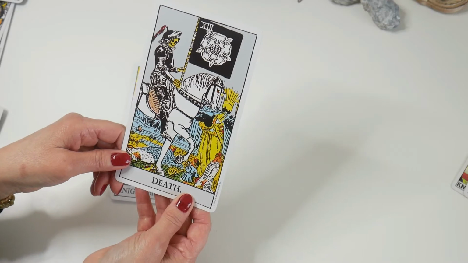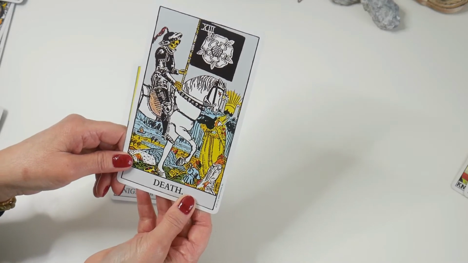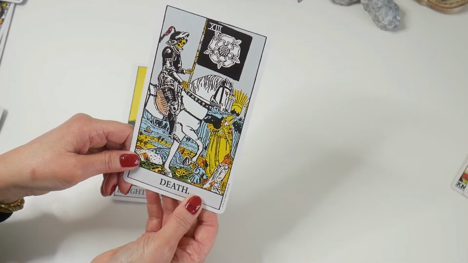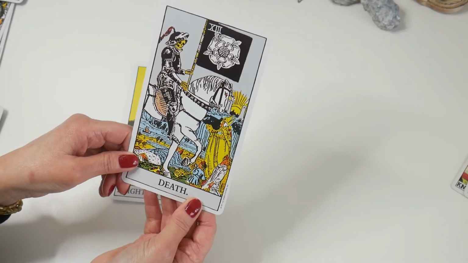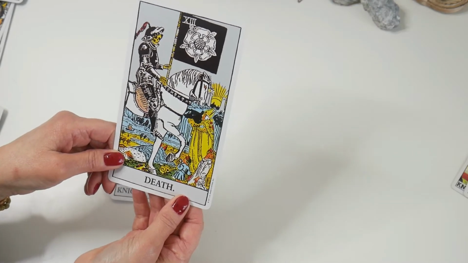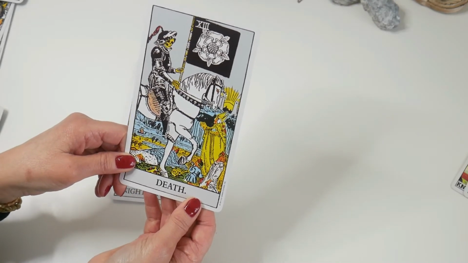Now, Death will work with you and cooperate with you as long as you cooperate with it. When Death appears in a reading, it's usually an indication that on some level Death has been called for.